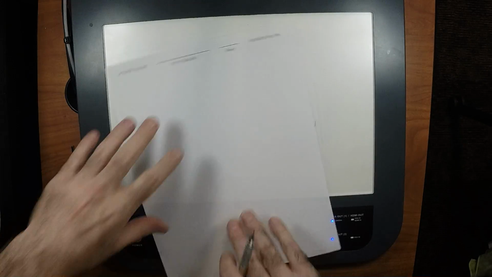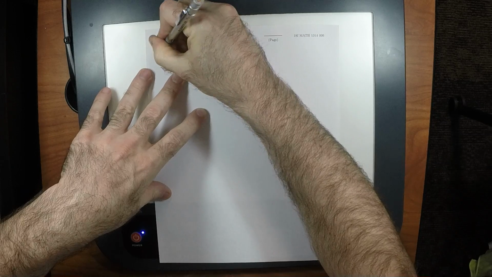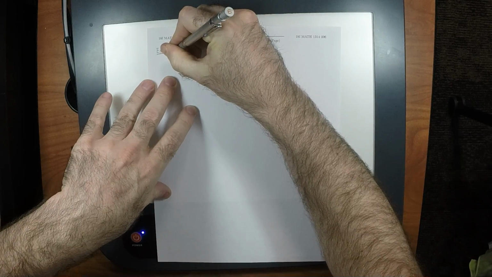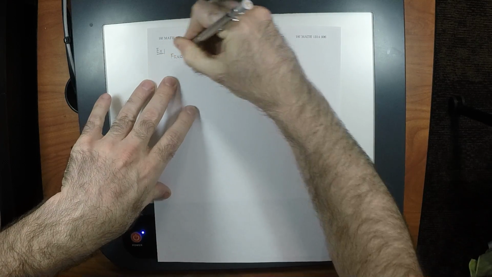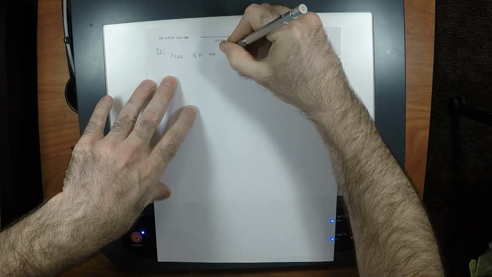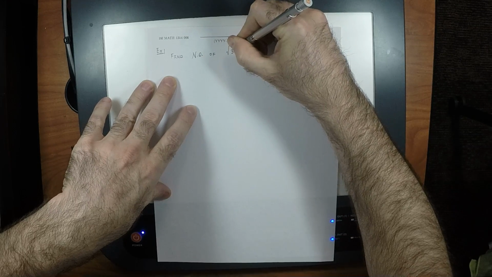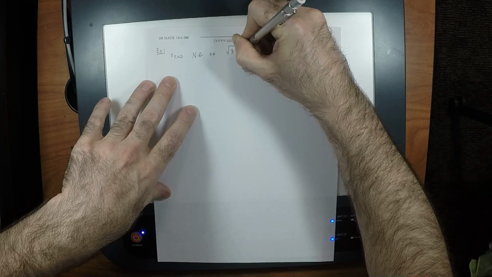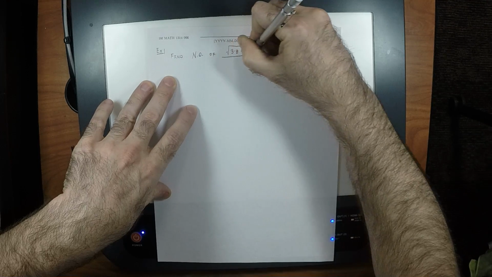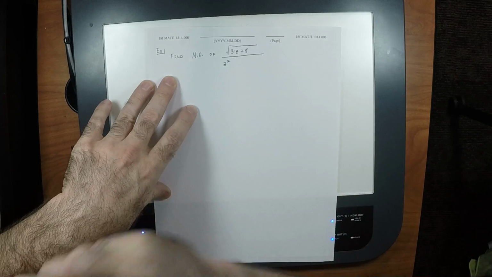So, next, how about one like this? Find the natural domain of the square root of 3z plus 8, and then divide by z squared.